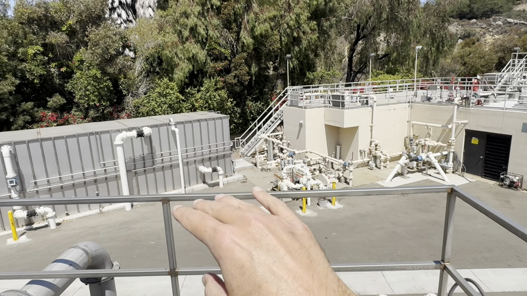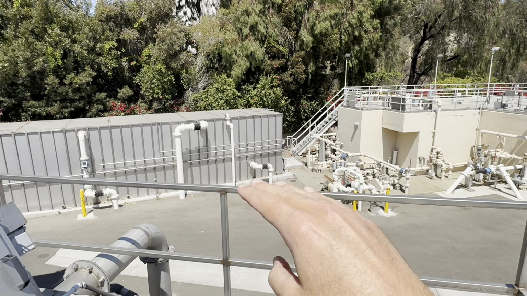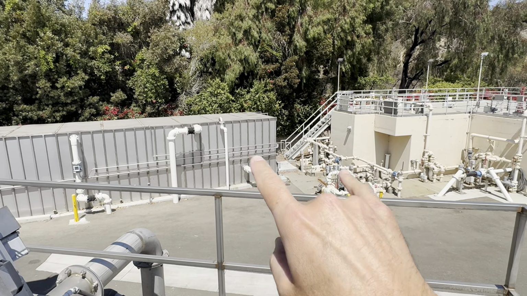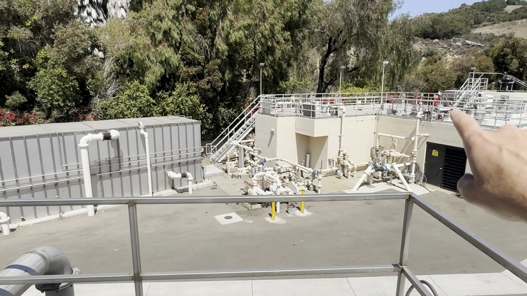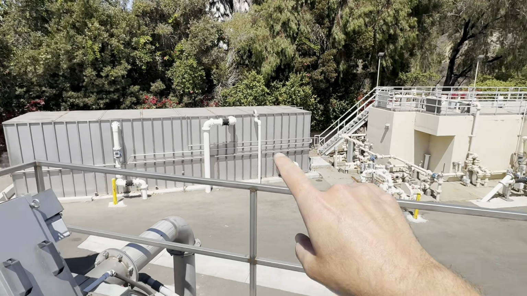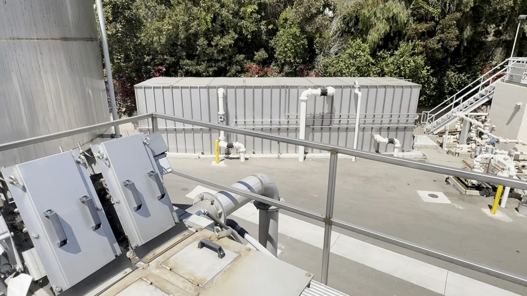And then the water gravities over to this manifold over here, and we split flow between this EQ, which is kind of our biological process. The system draws up and down on the EQ throughout the day depending on flows. And so we'll either send to the trickling filter or to the membrane bioreactor depending on what processes we're running.